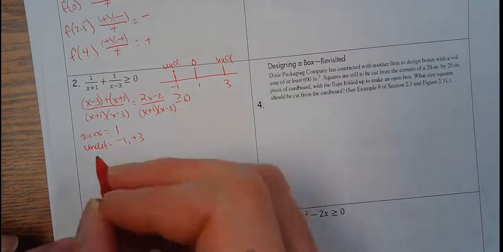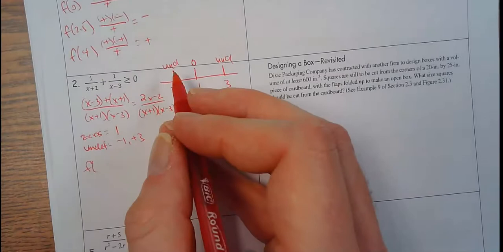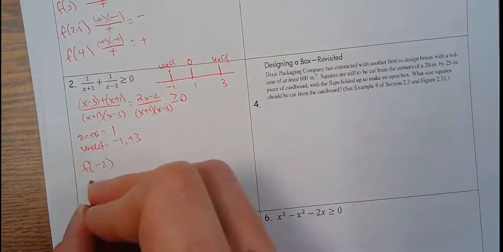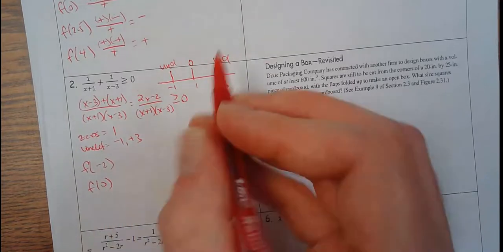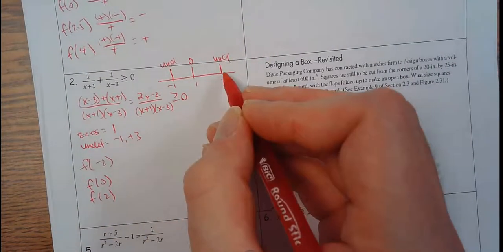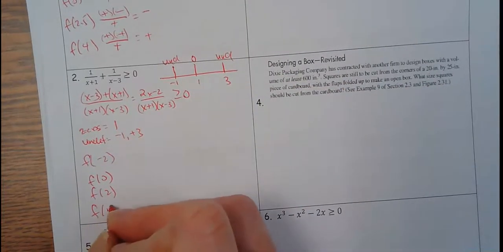Now let's pick some numbers for the interval. So I'd say -2, because that'd be over here. Now between here, 0 is a good one. Plug 0 in. And between here, I'll pick 2. And then from there on, I'll just pick 4.